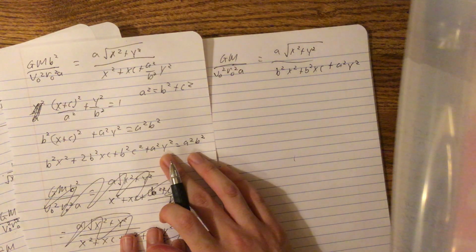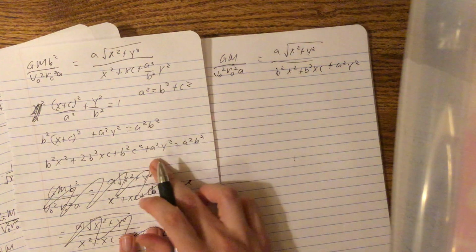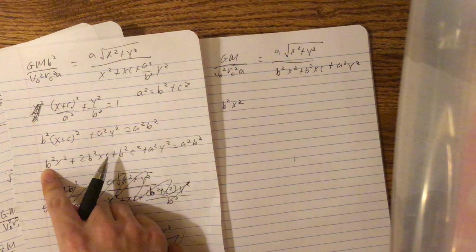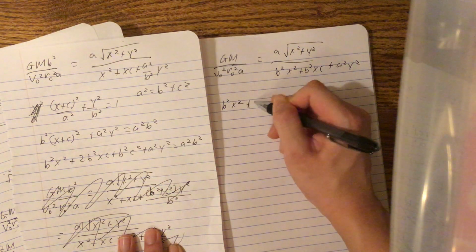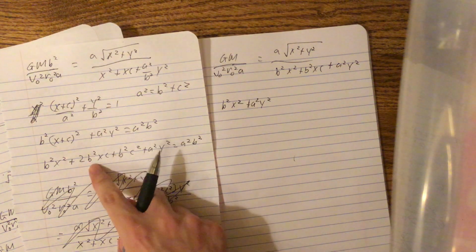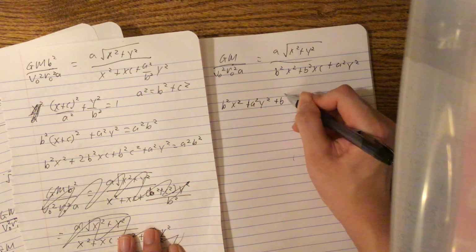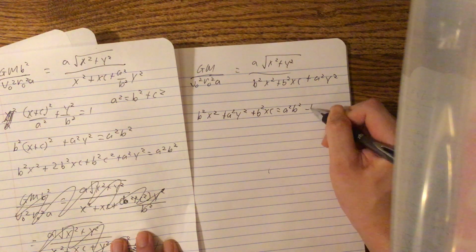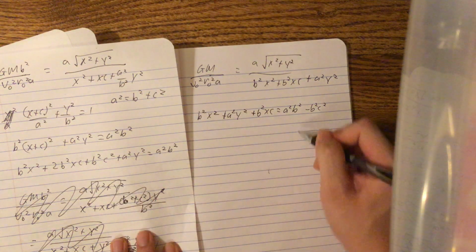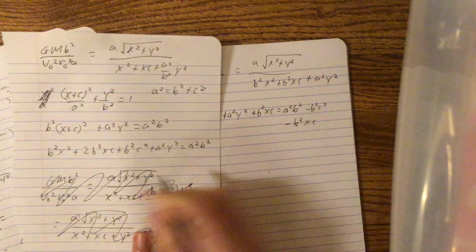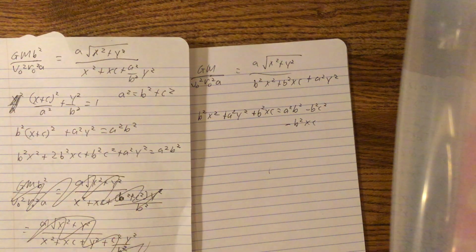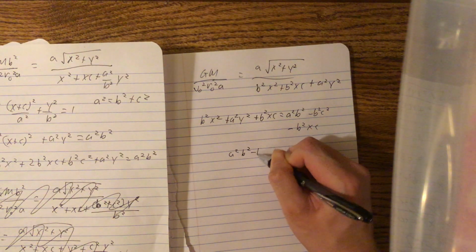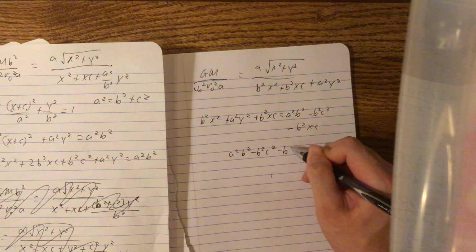So if we consider this long string, well, b squared x squared, which is here, plus a squared y squared, which is there, plus b squared xc is this, would equal a squared b squared minus b squared c squared minus b squared xc, because there's double b squared xc.